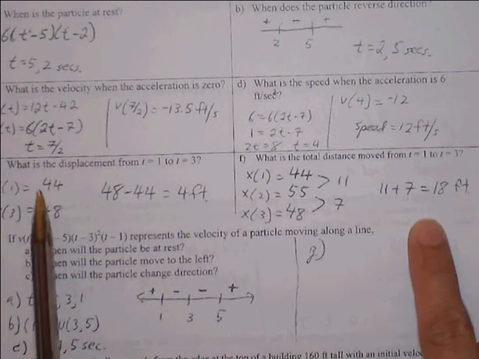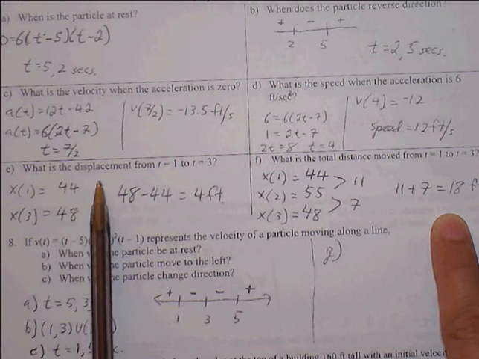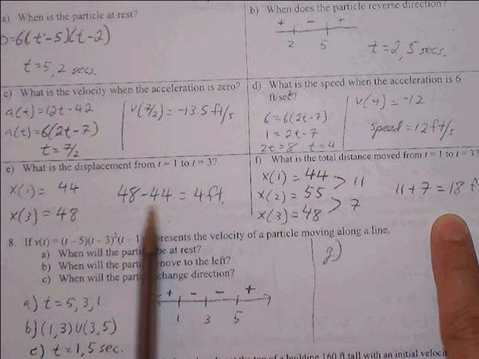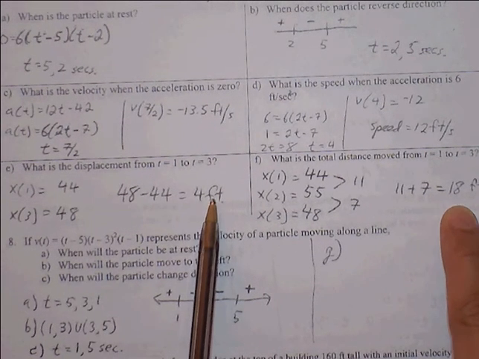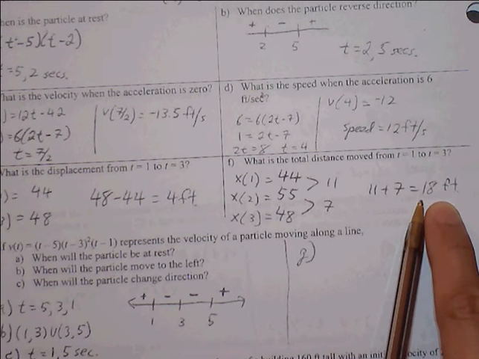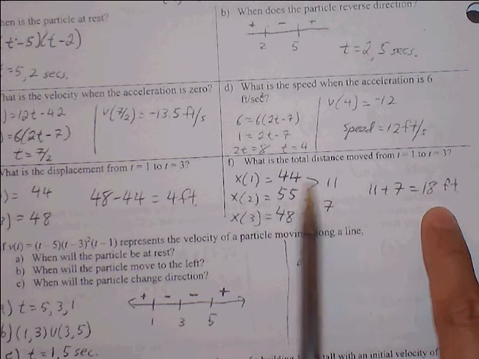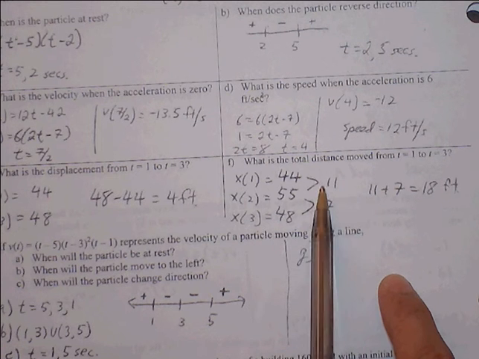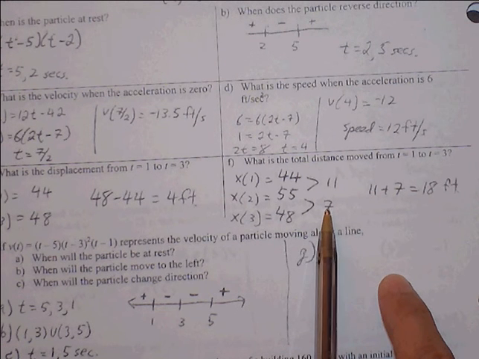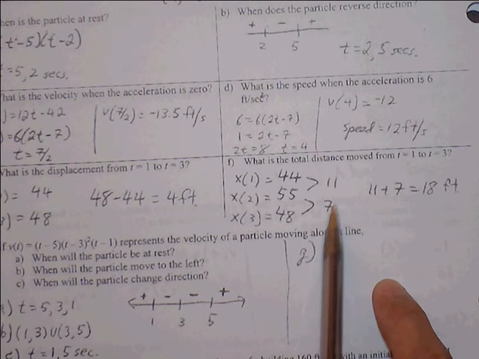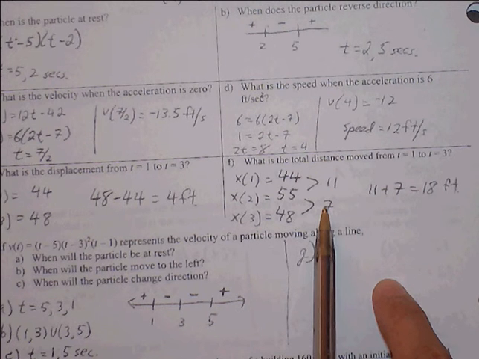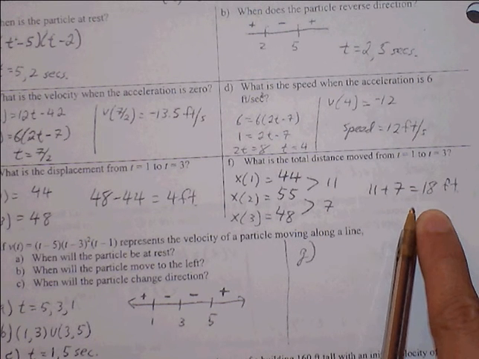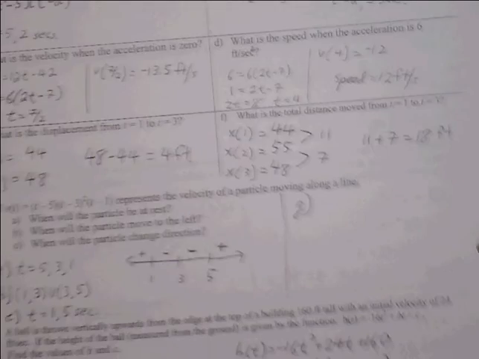Now notice that this object only makes a forward progress, a displacement, of 4 feet. However, its total distance that it travels in that time interval is 18 feet. So it's basically moving forward 11 units and backwards 7 units, giving us a net gain of 4 units, but the total distance is 18 feet.